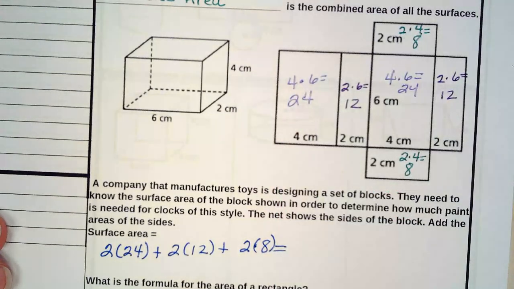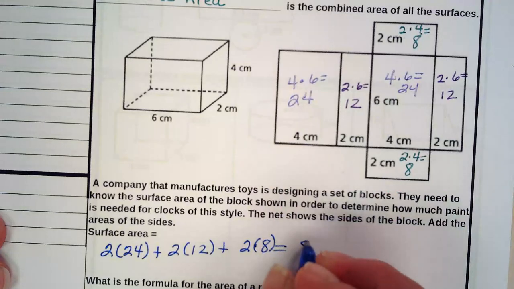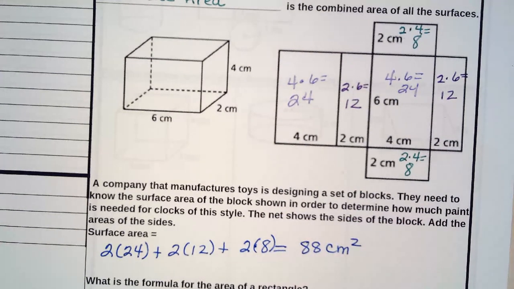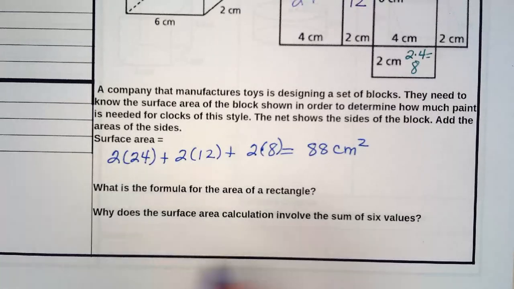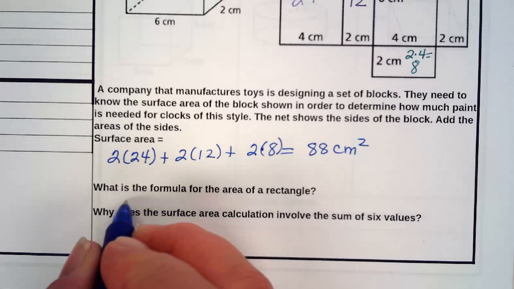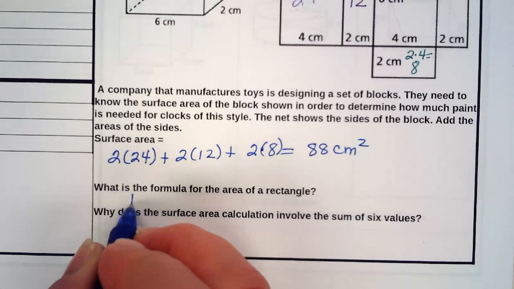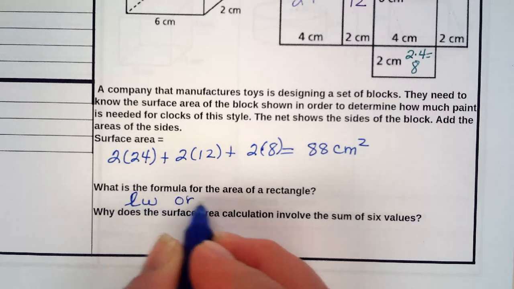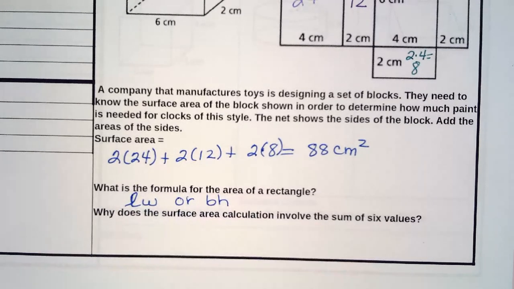So your surface area is 88 centimeters squared. So what is the formula for the area of the rectangle? It would be your length times your width, or your base times your height.